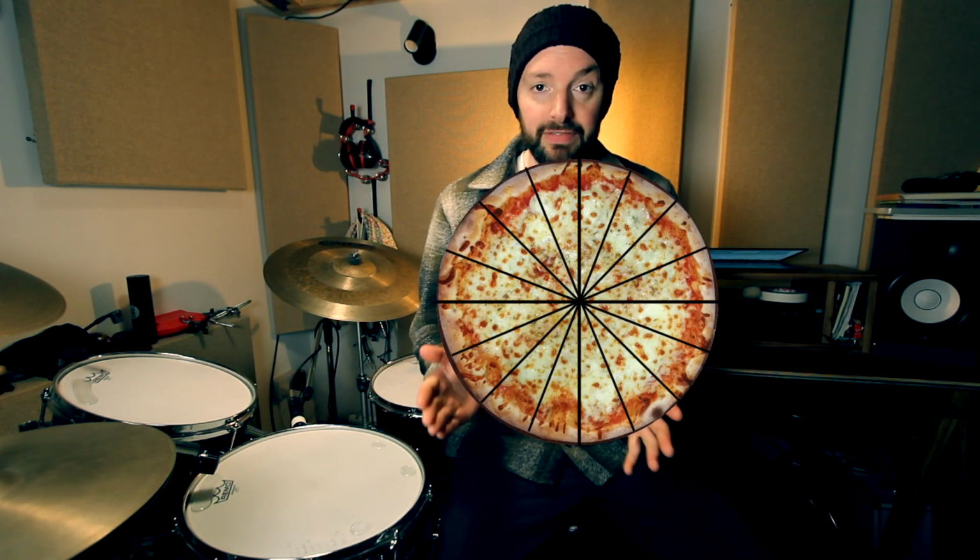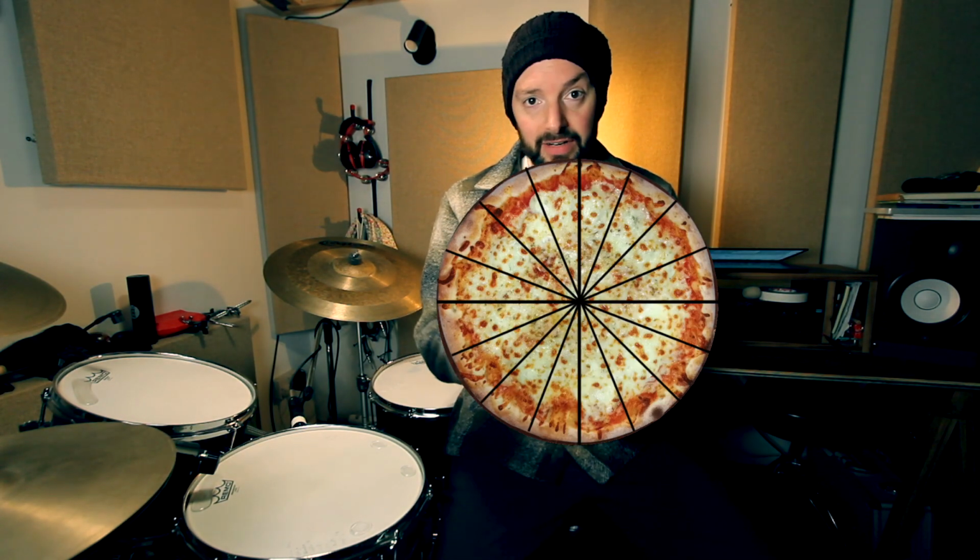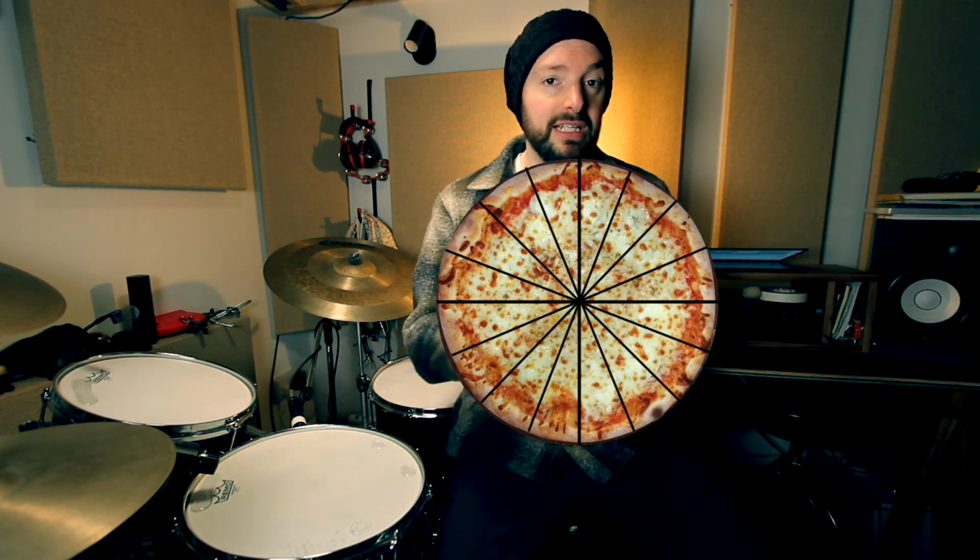So for 16th notes themselves, we can actually move through these notes very fast because the notes themselves are actually very, very short. So we can move from one hit to the next even faster. In fact, 16th notes are again twice as fast as 8th notes. Now the way we count 16th notes, in case you don't already know, is 1 E and A, 2 E and A, 3 E and A, 4 E and A.